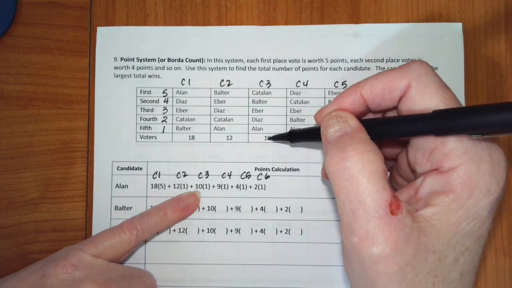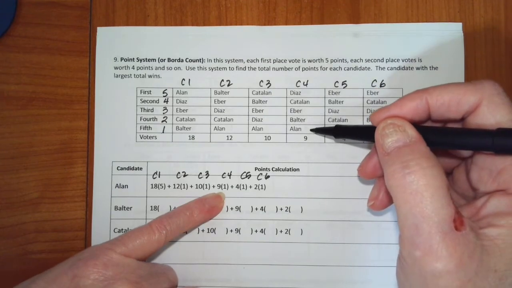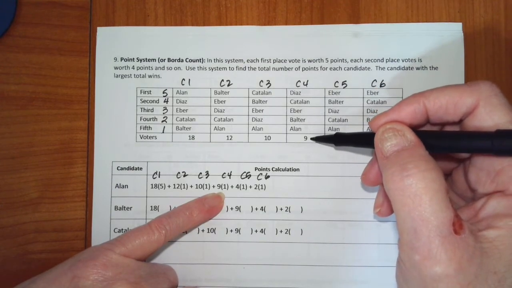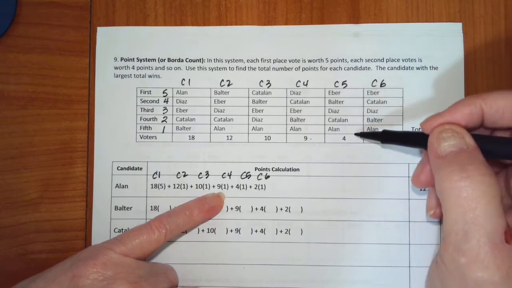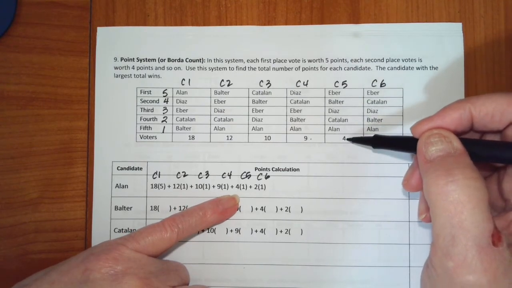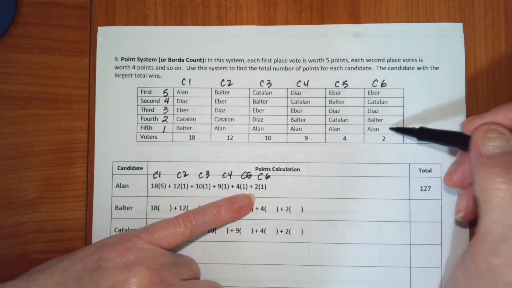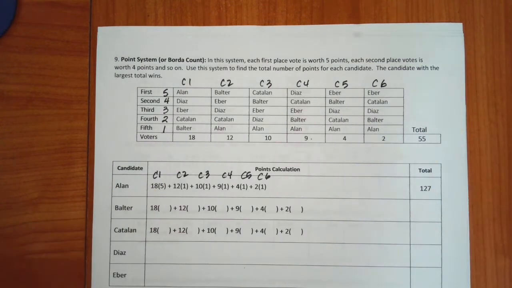So for each of these 10 votes, he gets 1 point. He came in 5th in column 4, so for each of these 9 votes, he gets 1. In column 5, for each of these 4 votes, he gets 1 point. And in column 6, for each of these 2 votes, he gets 1 point.